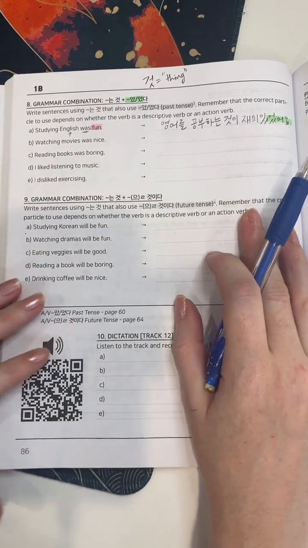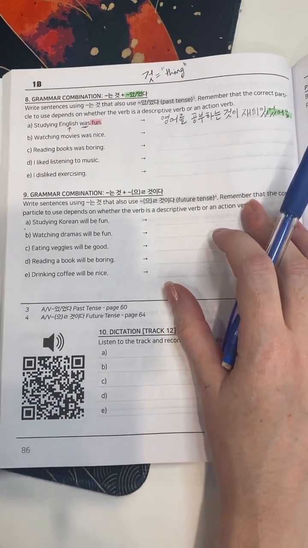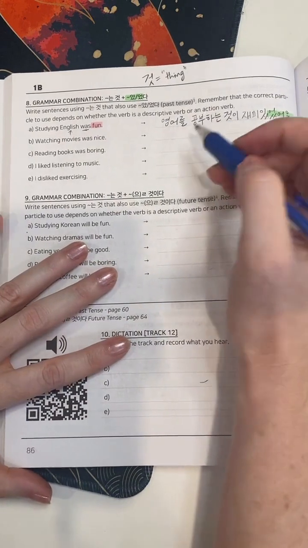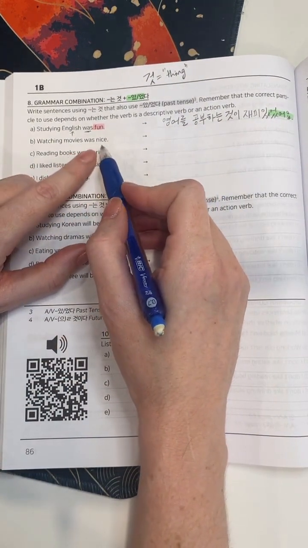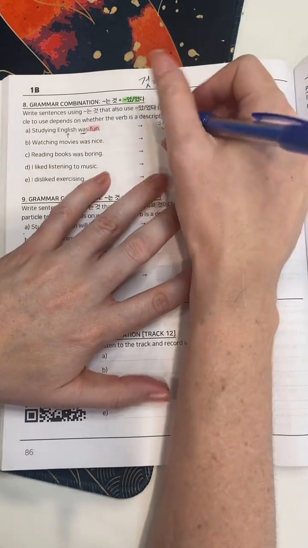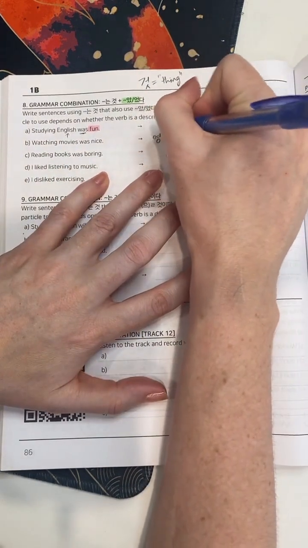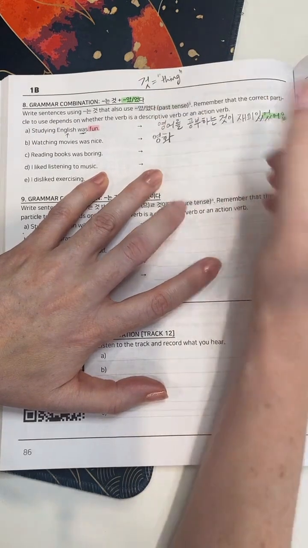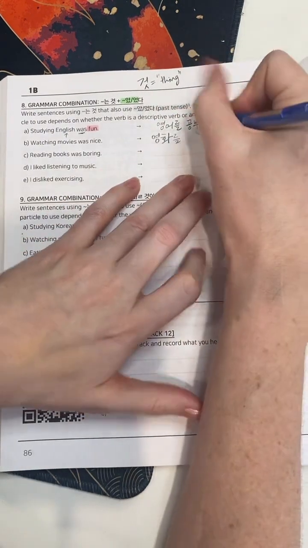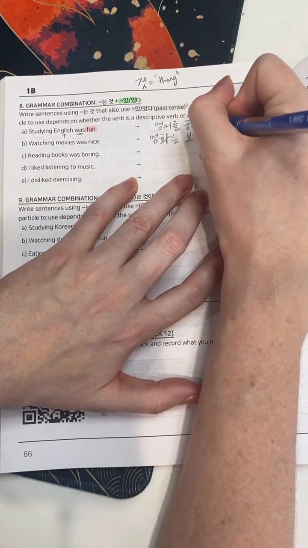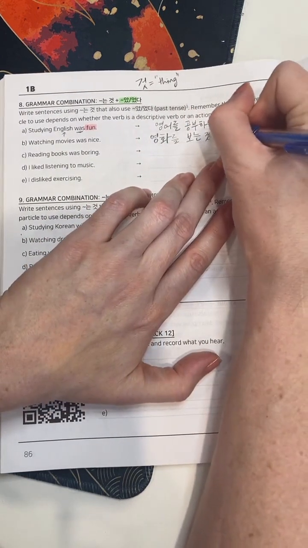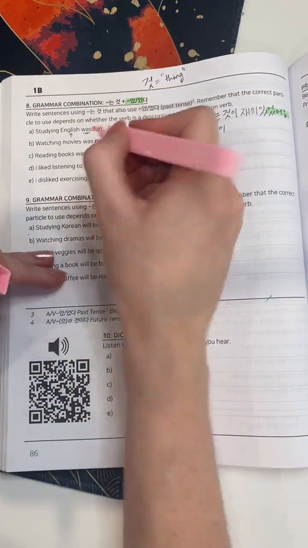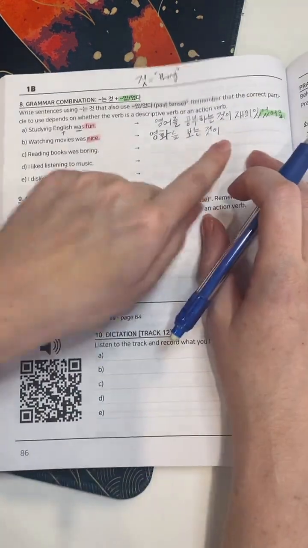I don't know if that's too small to see, but I'm trying to show the whole page. Okay. Watching movies was nice. It was nice. Movie in Korean is 영화. 영화를, to watch is 보다, which becomes 보는 것. And we have nice again as a descriptive verb, so we're going to use 이, our subject particle.